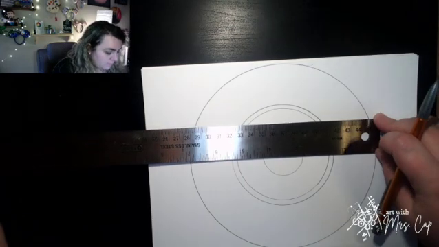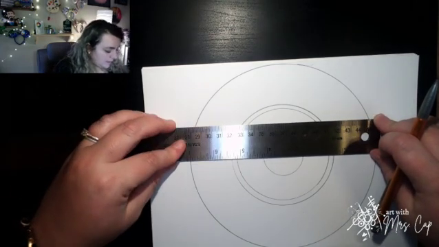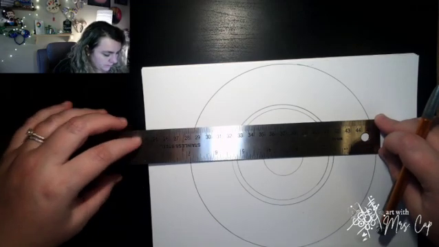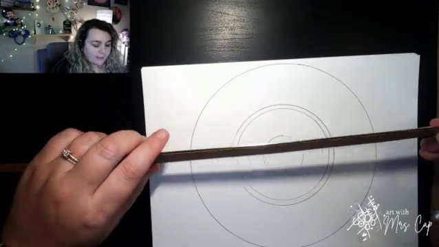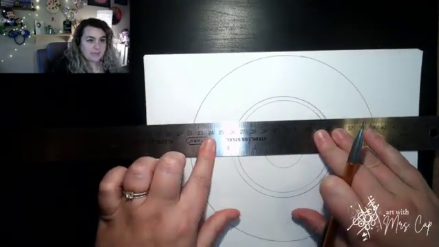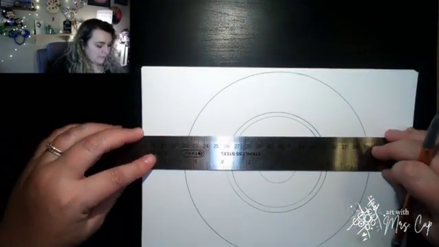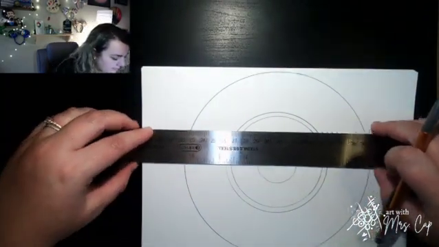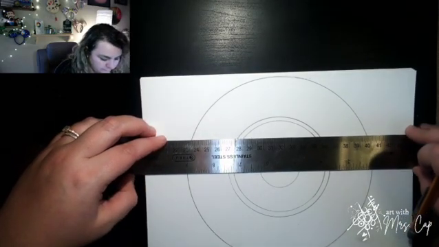I used this on many projects in college, and it is still intact. So it's great because it's got this cork on the back. So it keeps it from, you see how it's not sliding? Like a metal ruler, it would slide if you pushed it. So that keeps it from sliding around quite as much as it normally would.